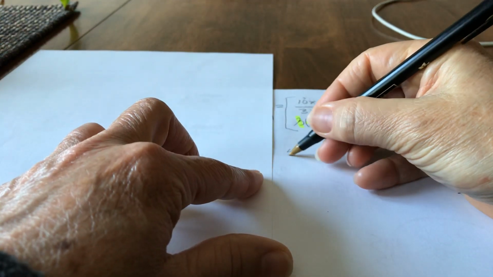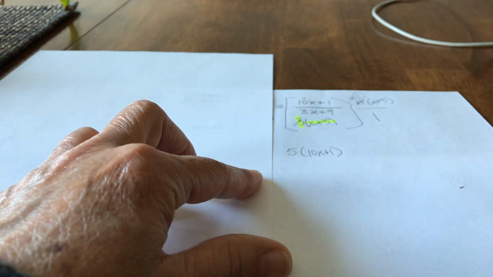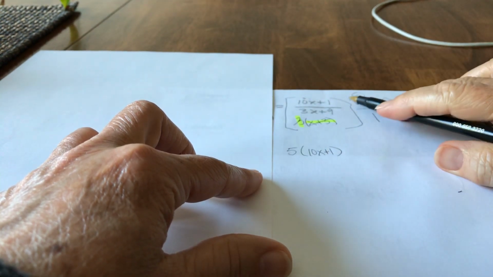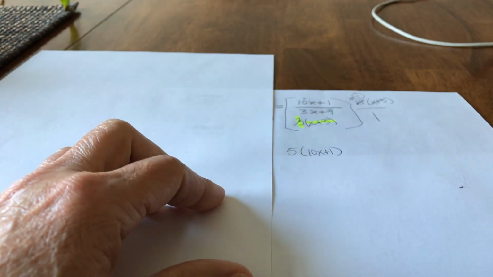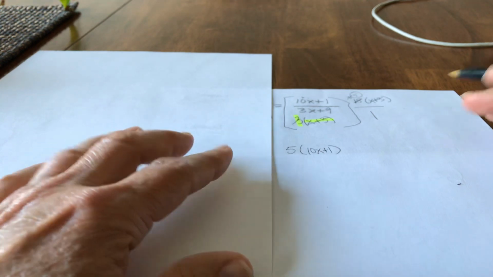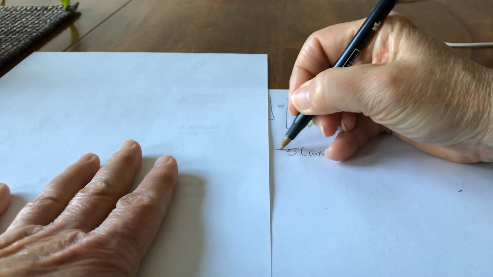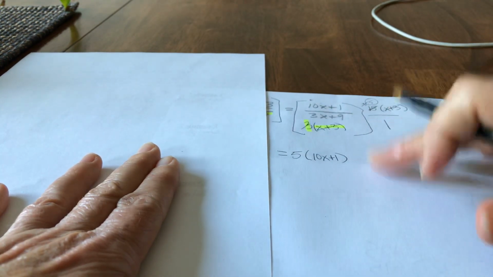I'm going to leave it like that. Remember the 15 was a 3 times 5. I crossed off the 3, so I was left with 5. Equal sign. Doesn't that break down nice? It's not much left to do there.